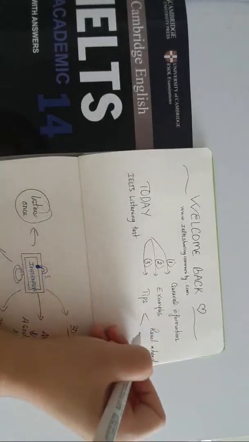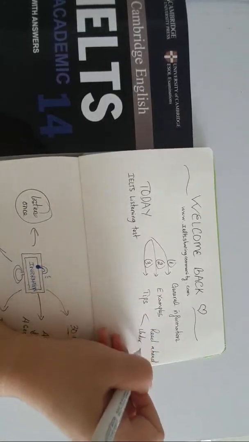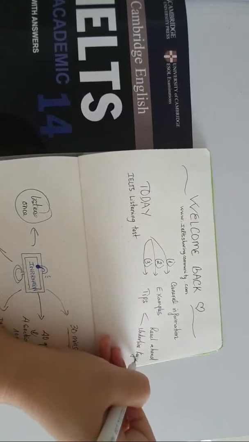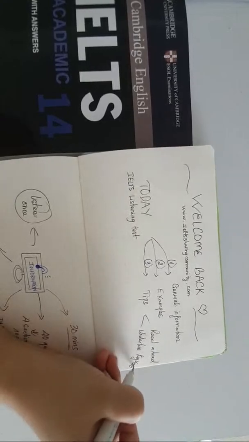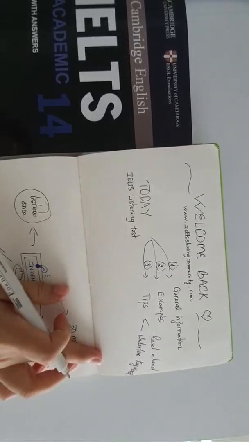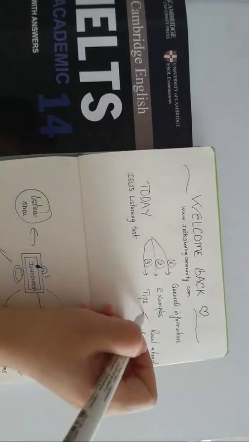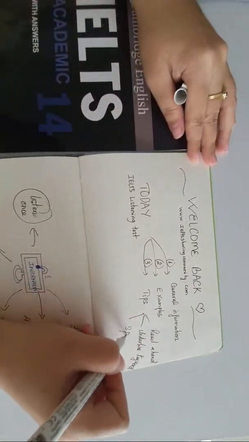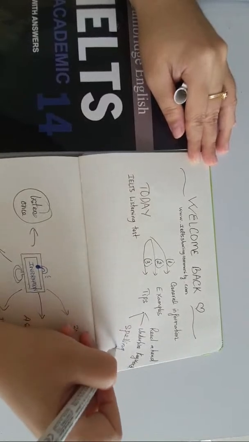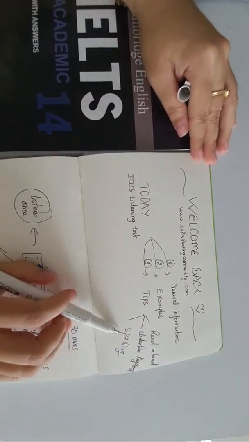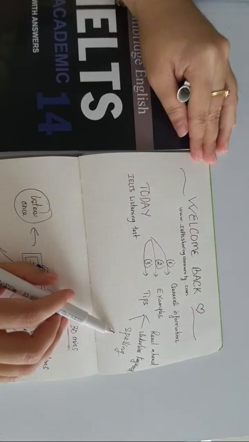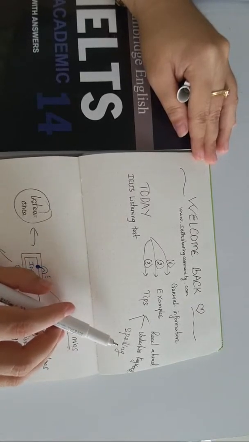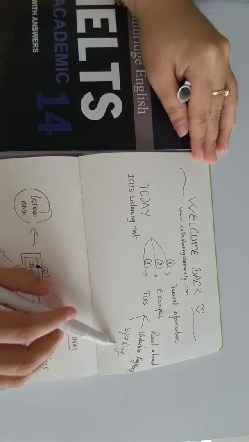For sure, number one, you need to underline keywords. Number three is really important because spelling mistakes are going to lower your band score. So if you have this problem, you need to work on it to sort it out.